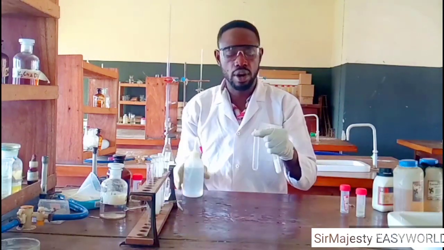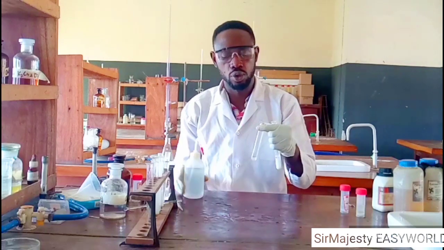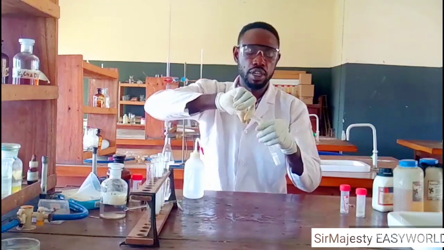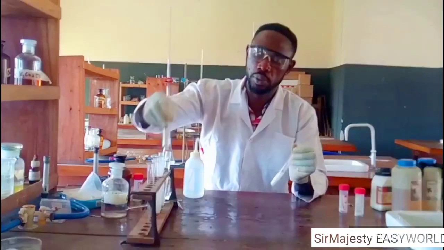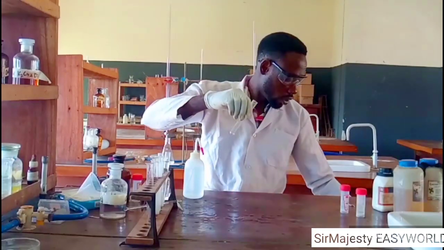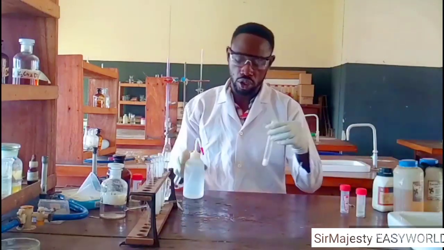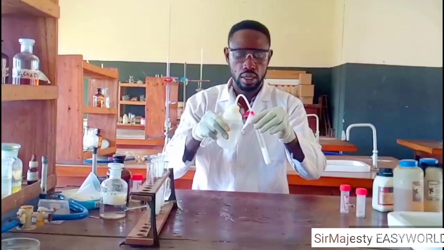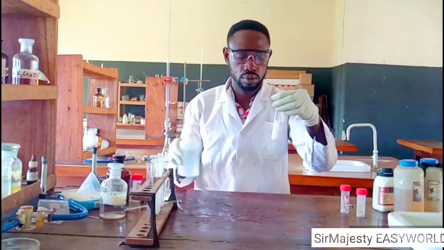How? Lead chloride is insoluble in cold water but soluble in hot water. So on warming, you are making the water hot, and that's why the precipitate will disappear, because it dissolves in hot water but not in cold water, as you can see now.